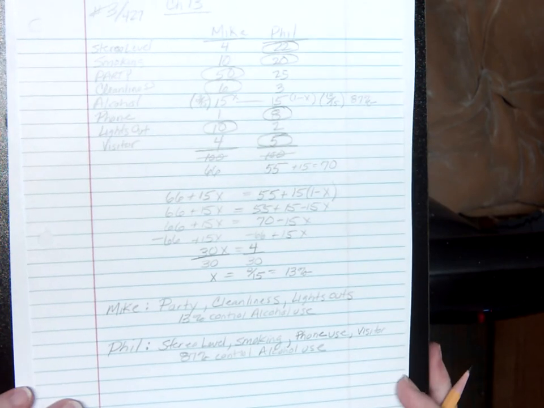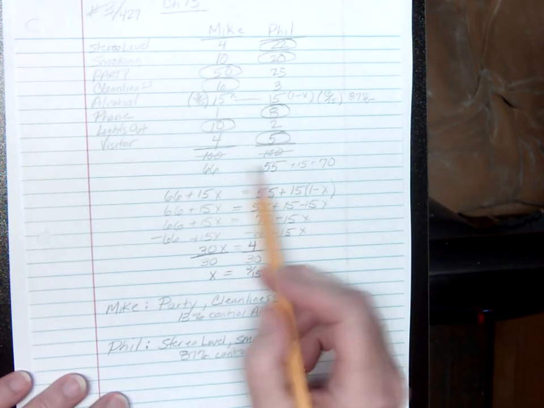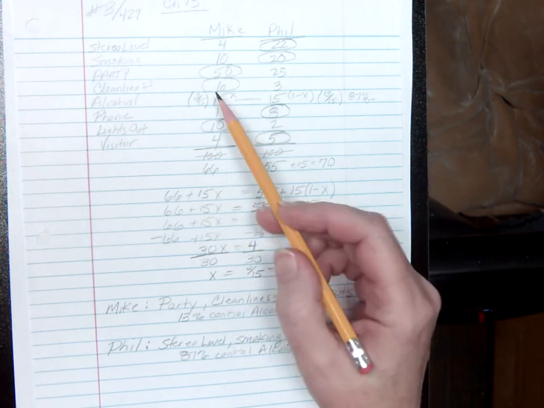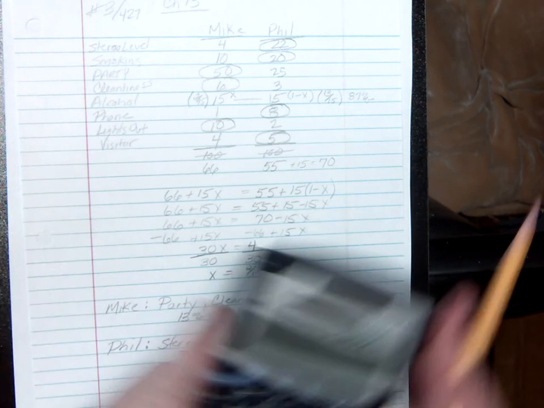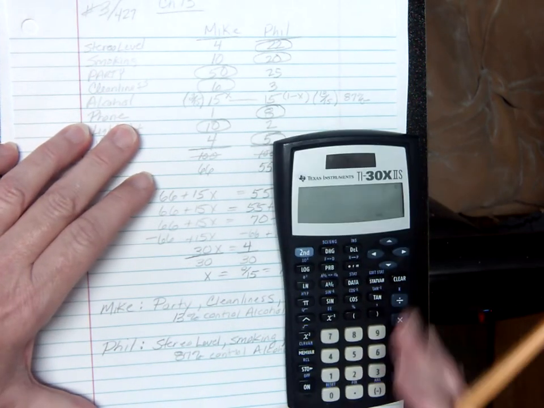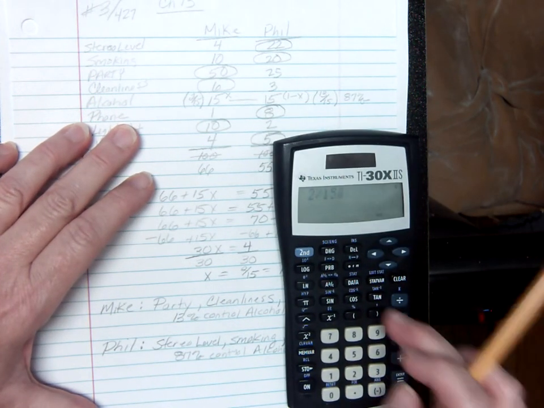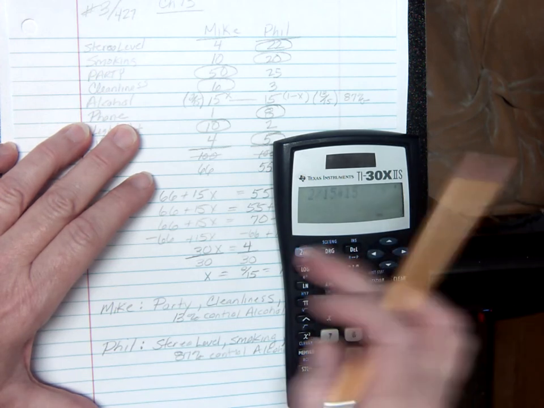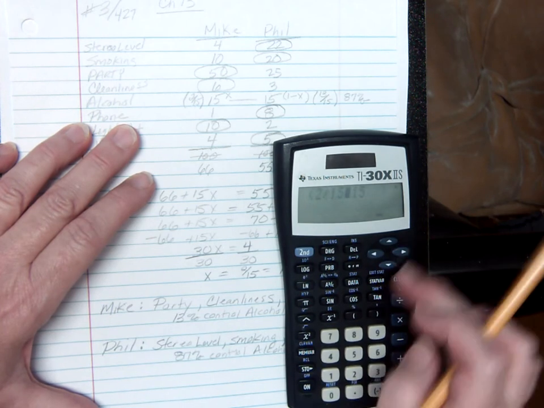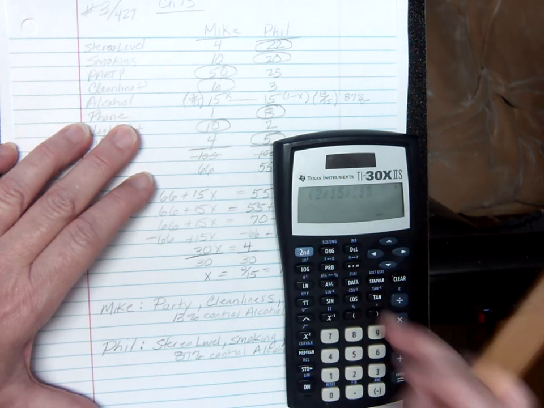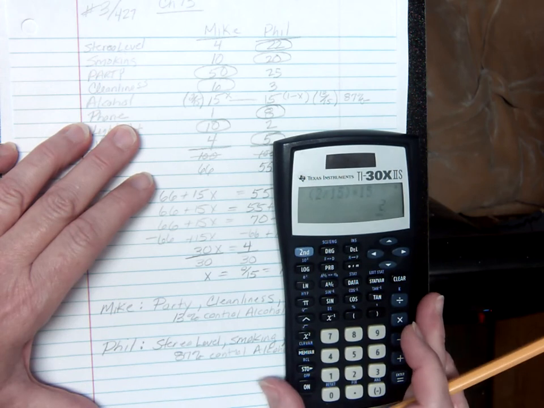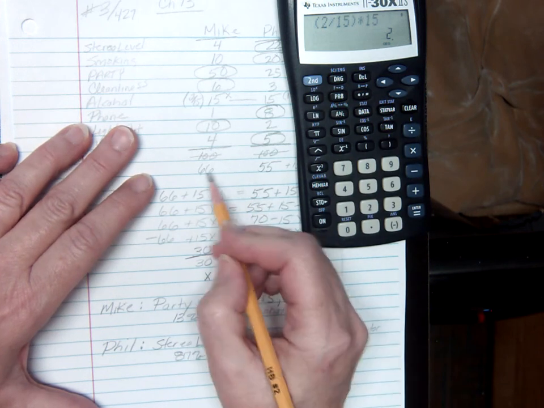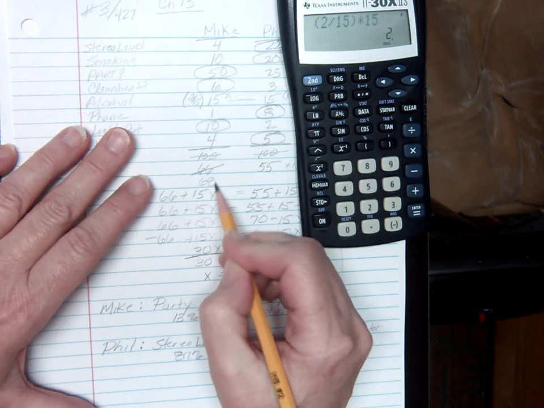Okay, so now the only thing we have to make sure of up here is that our numbers jive. We're still not even. So I have to take 2 15ths times 15. And again, I always like to put in parentheses here. Just makes me feel better. Okay, so that 2 15ths times 15 obviously is 2. So I'm going to add 2 onto this, and this becomes 68.